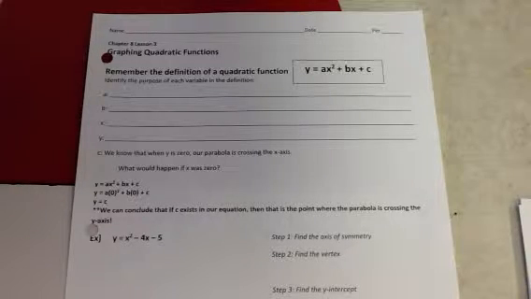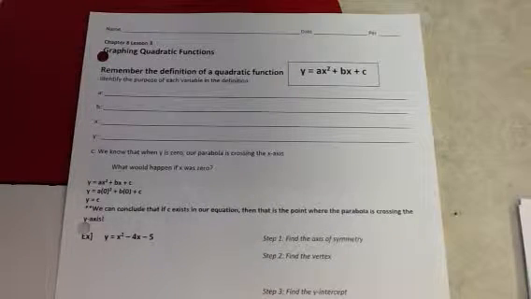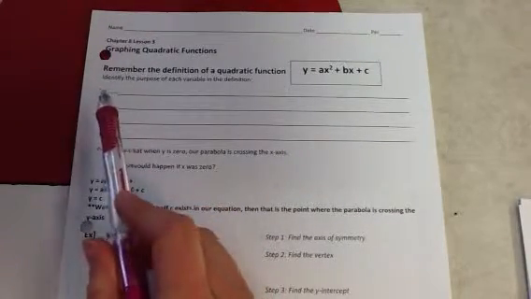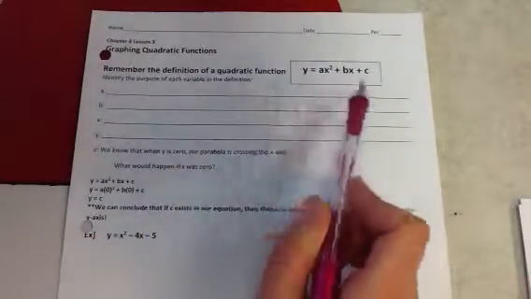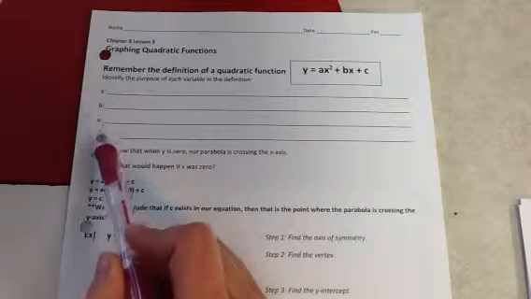Okay, so 8-3. We are going to graph quadratic functions, and we're going to use what we did in 8-1 and 8-2. So we're going to be finding the axis of symmetry and finding the vertex. Now here, there are some lines, and they want us to remember the definition. So we have our definition, our standard form, and identify the purpose of A, B, X, and Y.